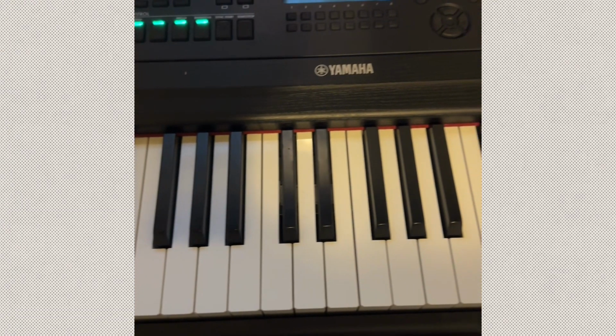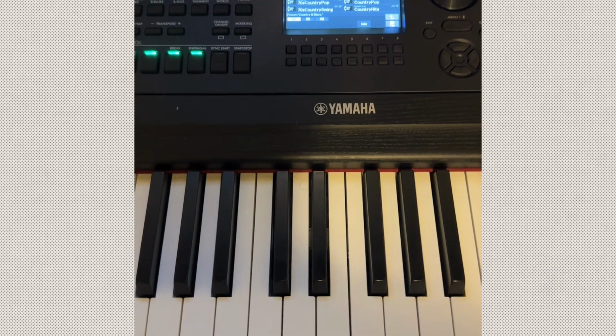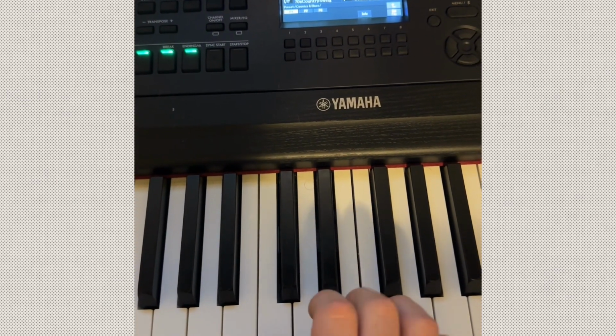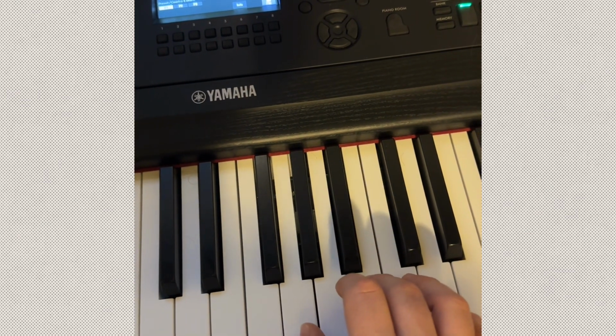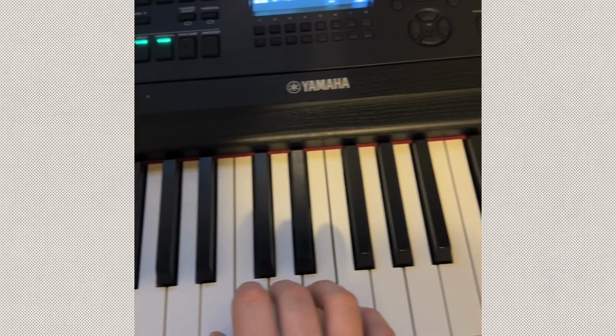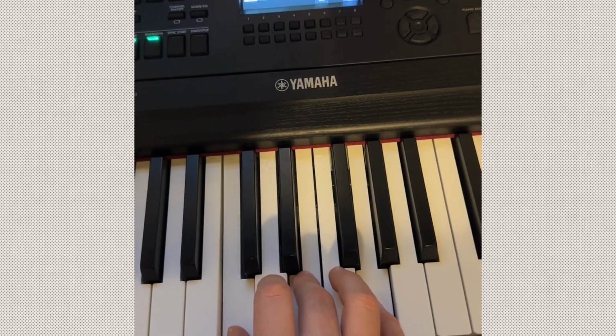So here, we'll start with a basic chord progression. We'll start with 1, 4, 5, 1.